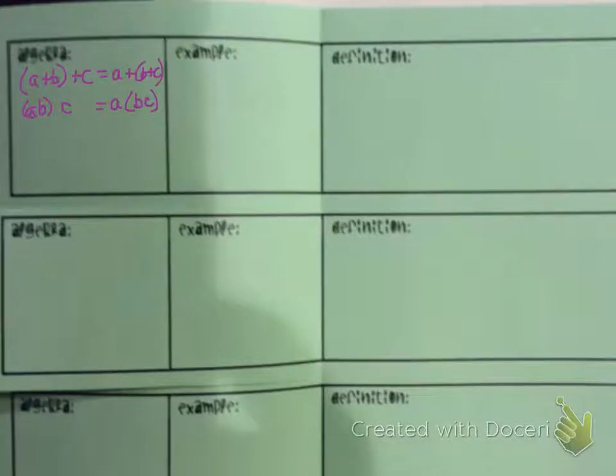Then, for an example, if I were just adding, say if I had 2A plus 8A plus 3B, written this way, that would mean the same thing as doing 2A plus 8A plus 3B, doing it this way.